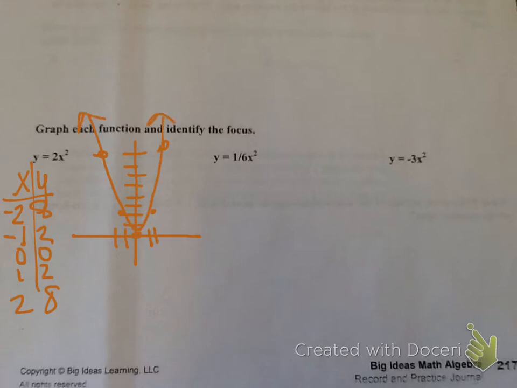And then to find the focus, 1 over 4 times a, and a is 2. So 1/8 is our y value, so 0, 1/8, that's going to be very near 0, 0.